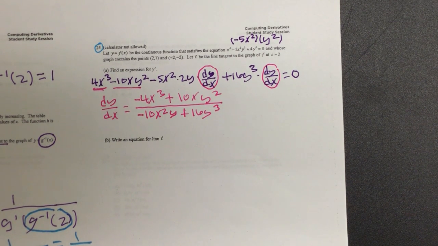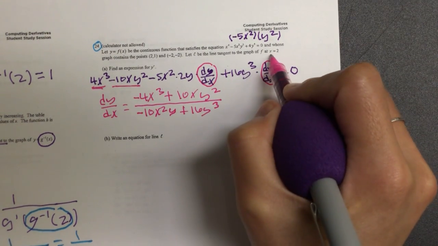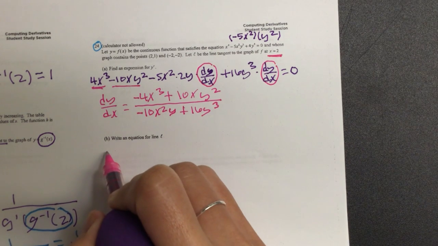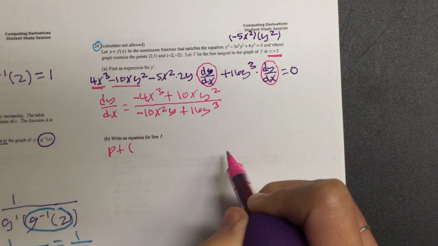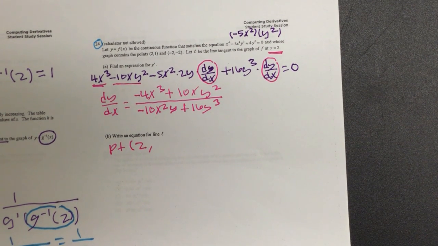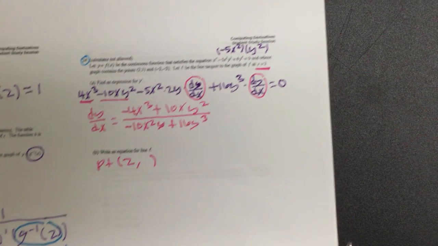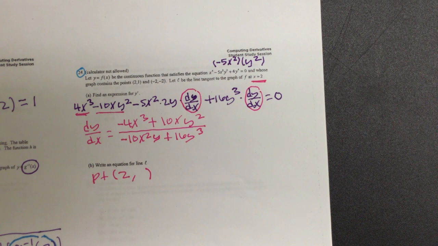All right, for part B, it says to find the equation of the line L. And we know the line L is going to cross at what number? So we know our point is going to be at 2 comma something. What do I do to find the y of the point? Plug it into the original. Okay, let's do that on the side. On the original, is it going to give me a clean number on this one? So the graph contains (2, 1) and (-2, -2).